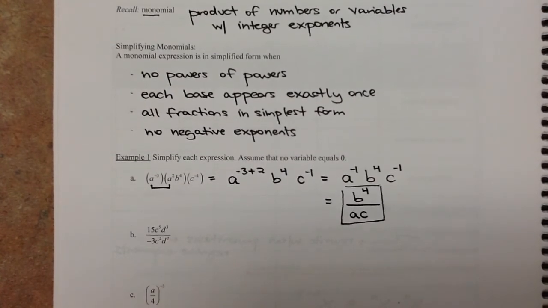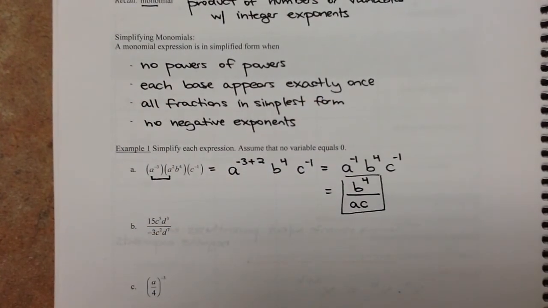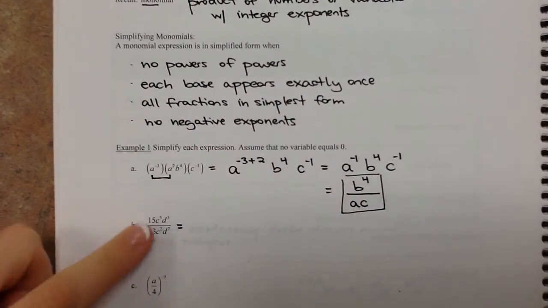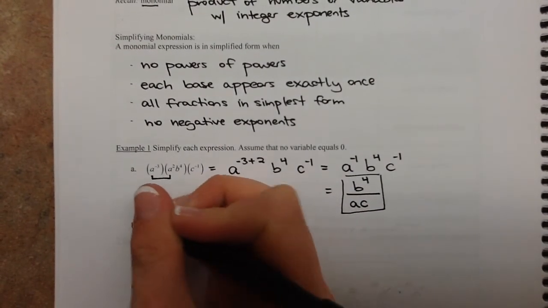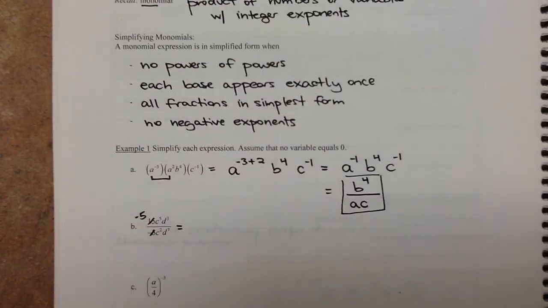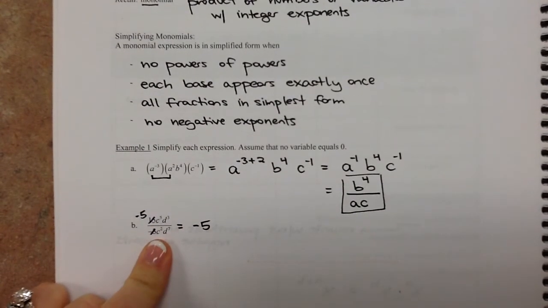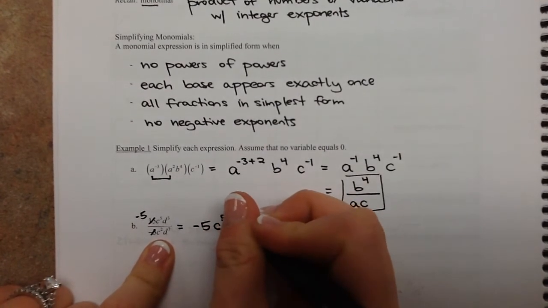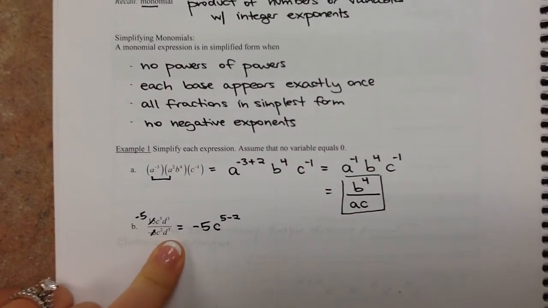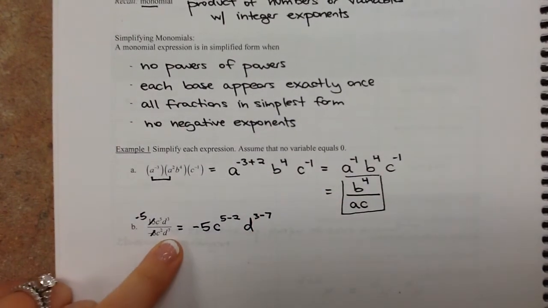Okay, this one, let's do the same thing. No powers of powers, we don't have that. Each base appears exactly once. That's what we need to take care of here. So first thing is, with these numbers, I can reduce the 15 over -3. So if you divide them both by -3, here you're left with -5, and this cancels. So I have a -5, and then for both of these, I can use my quotient property where I subtract the exponent. So for C, I'm going to subtract 5 minus 2, and that'll be my new exponent. And then for D, I'm going to subtract 3 minus 7, and that'll be my new exponent.